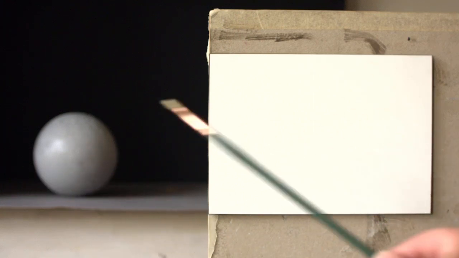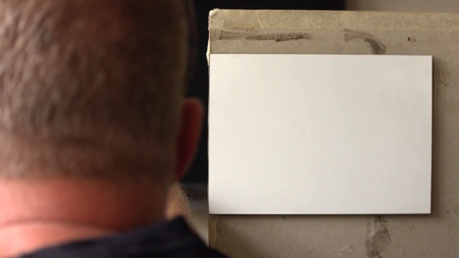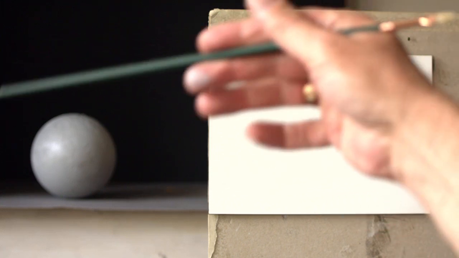So what I'm basically going to attempt to do is to replicate pretty much what I see over here, in terms of the overall value balance. I think actually I'm going to move this slightly forward so that I get just a little bit here so I can see that there's a cast shadow there. I've left the background black to really simplify it.